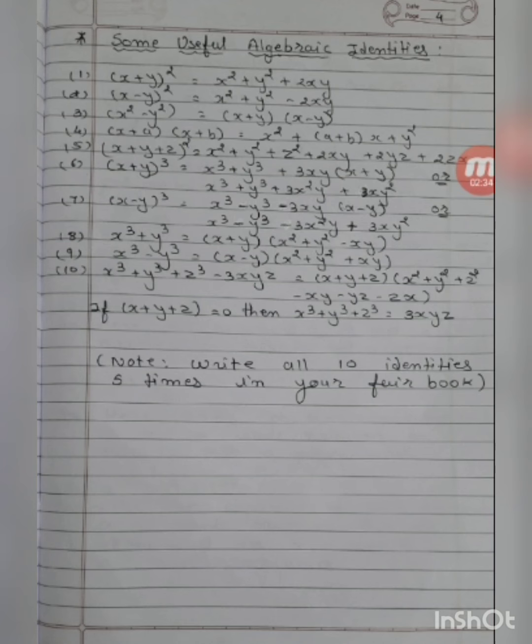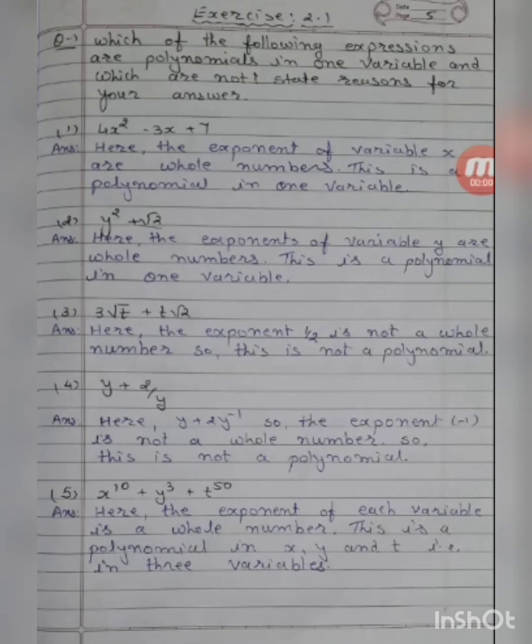If in this identity x plus y plus z is equal to 0, then we can write x cube plus y cube plus z cube is equal to 3xyz. All identities you have to write 10 times in your fair book. Now we have to start exercise 2.1.